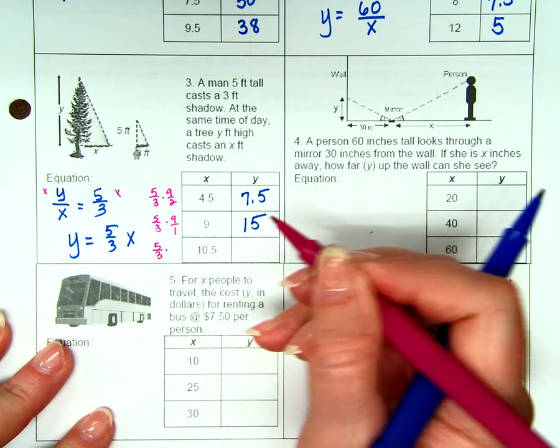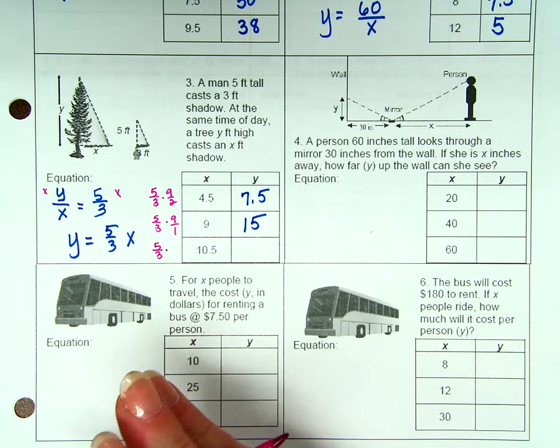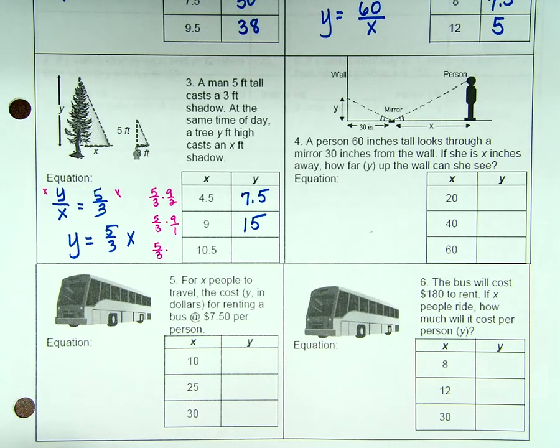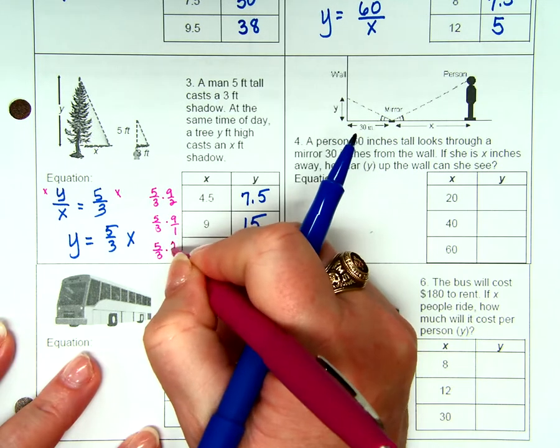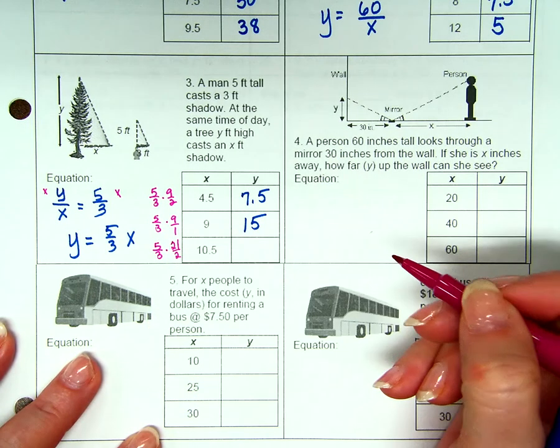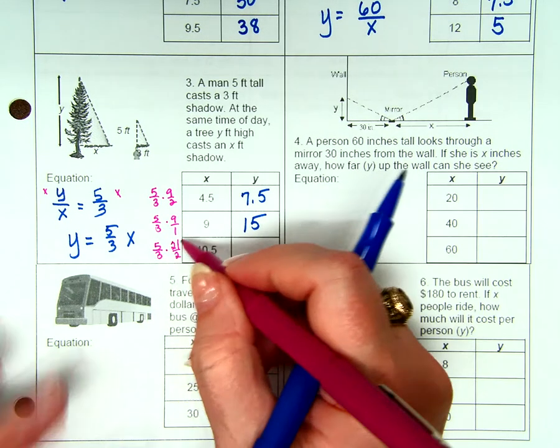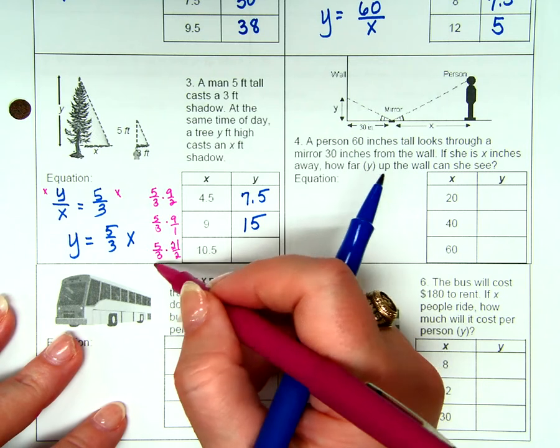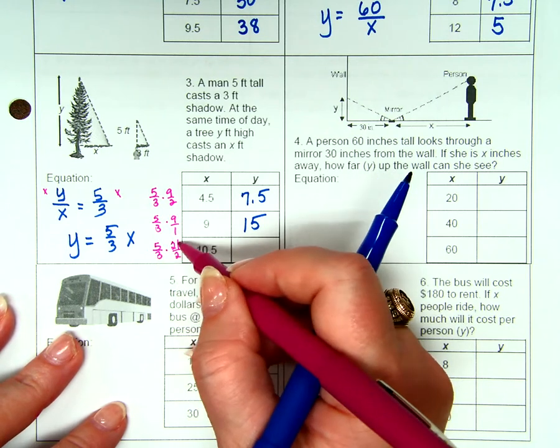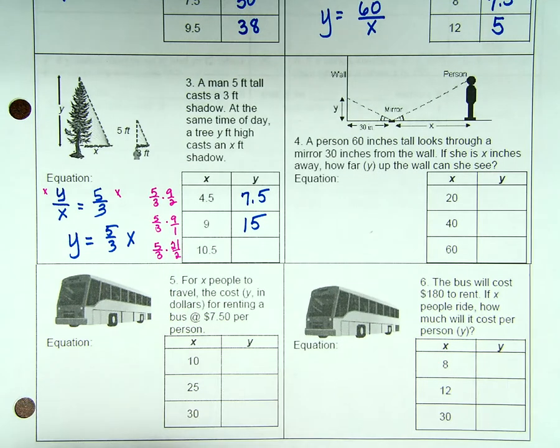Five over 3 times 21 over 2. So again, simplifying first is probably better, right? This simplifies to 7. So 35 over 2.